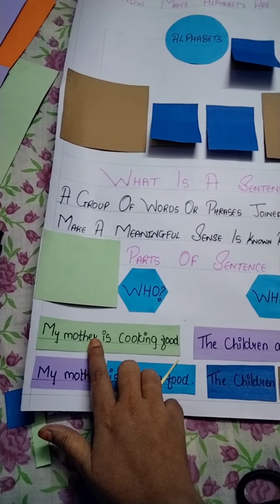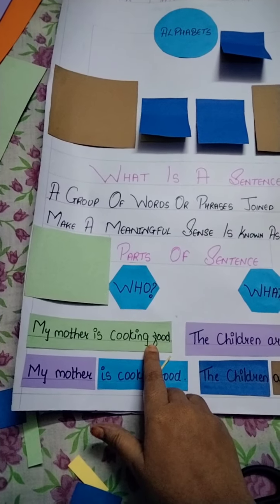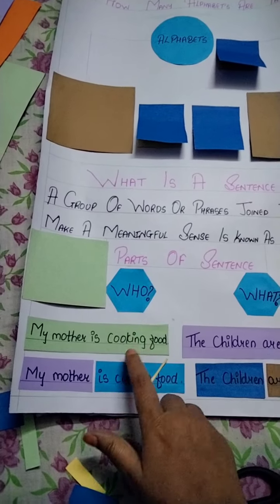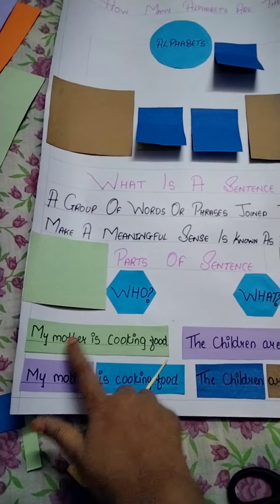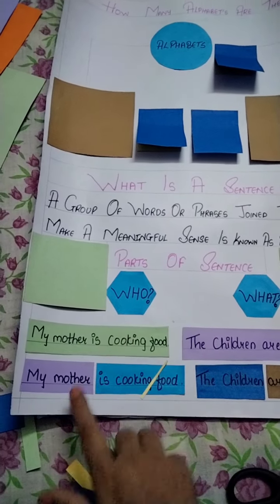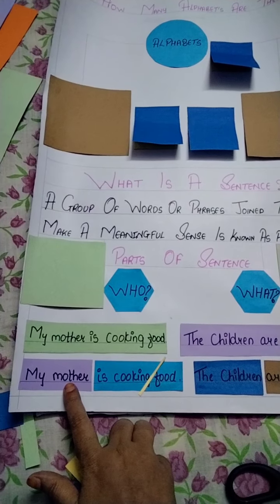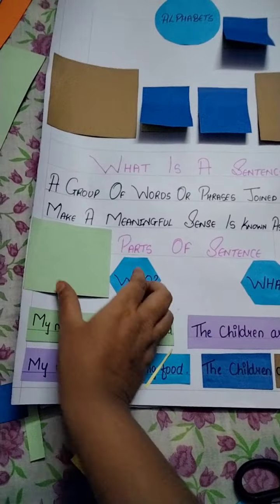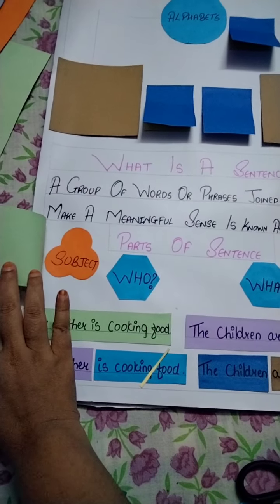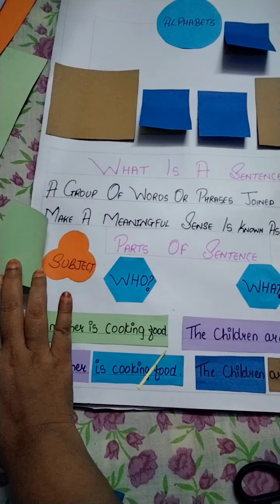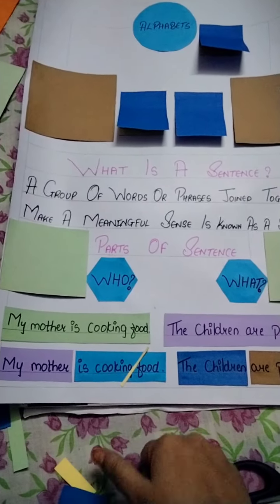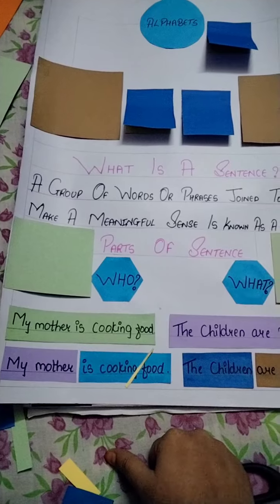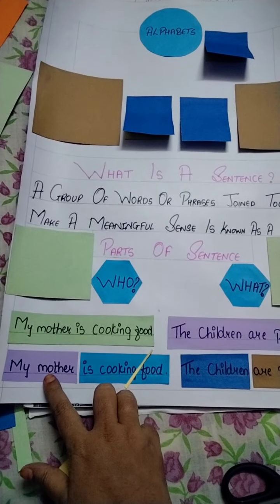So, my mother is cooking food. Who is cooking food? We need to ask a question like this to the sentence. Who is cooking food? So, my mother is cooking food. So, my mother becomes the subject of a sentence. You understand? Okay.